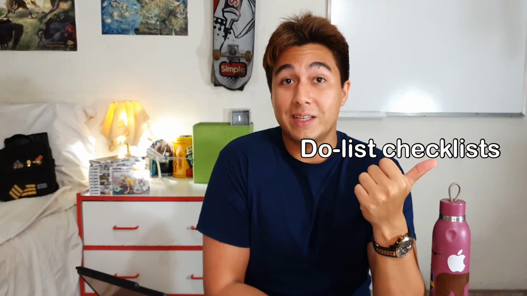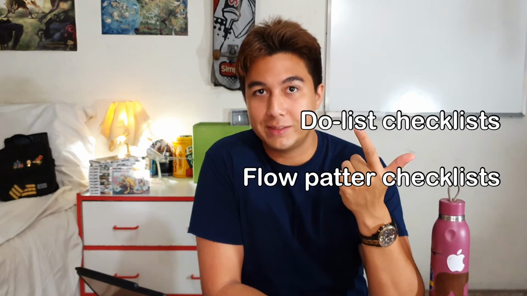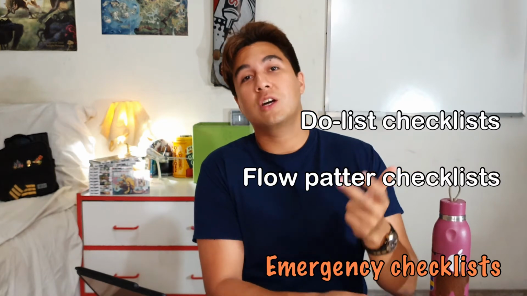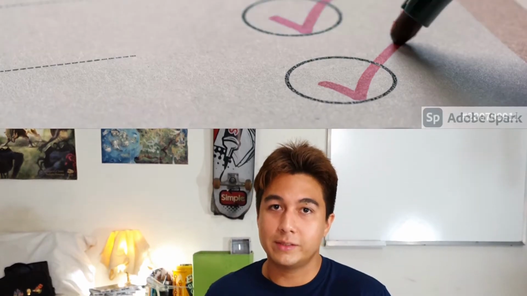So now, secondly, what type of checklist will we have as a resource to manage our tasks? Well, there are 3, but the ones that will really help us with this task management thing are actually only 2. And they are the do list checklist and the flow pattern checklists. The third one is the emergency checklists, but we will talk about them later. Let's start with the do list checklists.